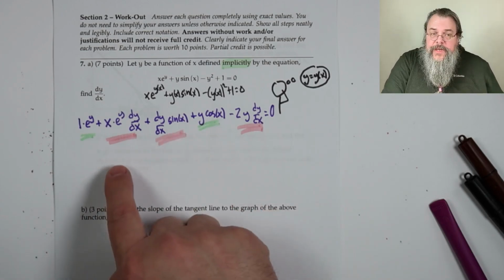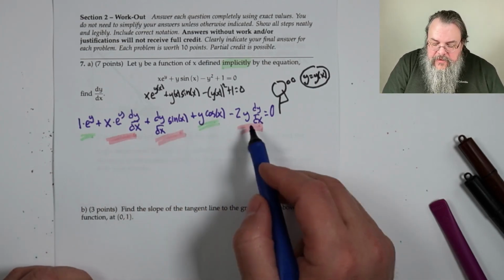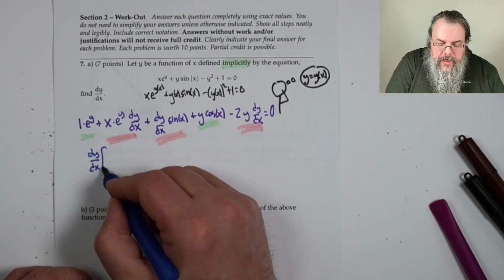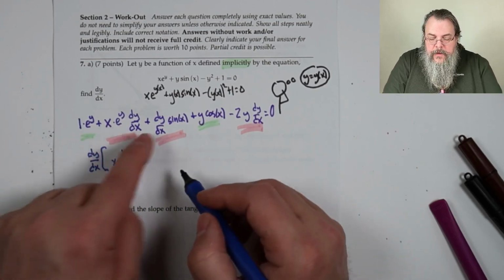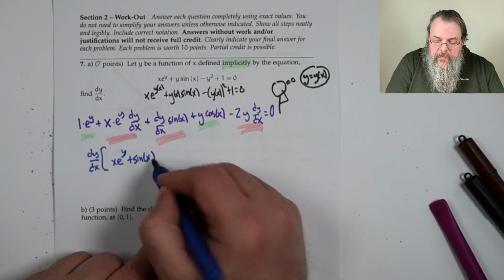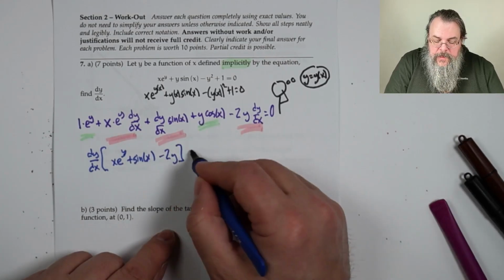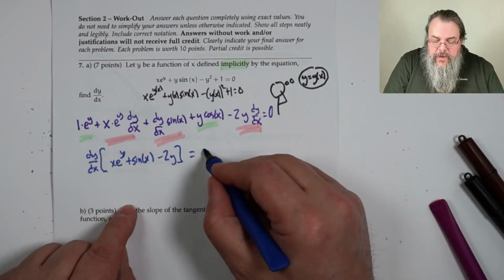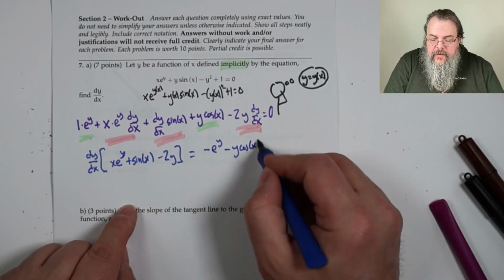So let's put all the dy dx's on the left. And because every term that we're going to have on the left has a dy dx, we can factor that out. So we can say dy dx times, well, x e to the y plus sine of x minus 2y equals, and now these terms have to move across, so we get minus e to the y minus y cosine of x.